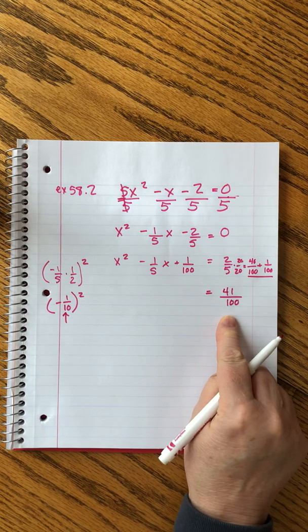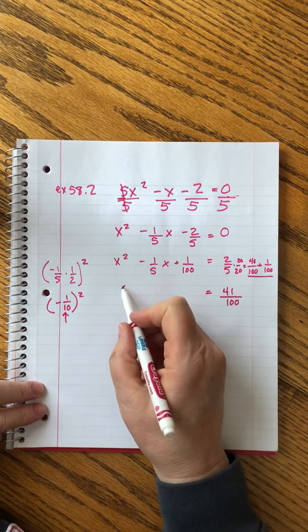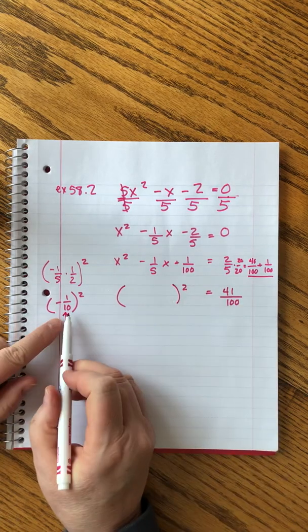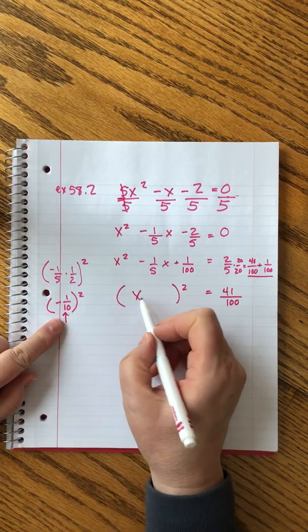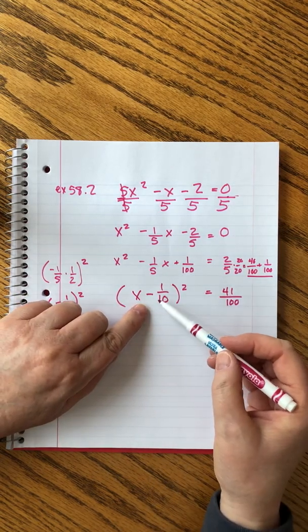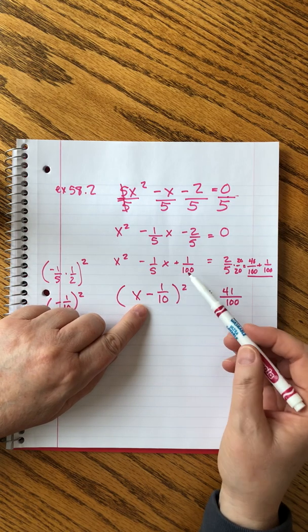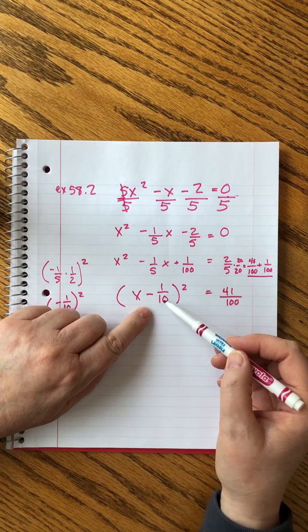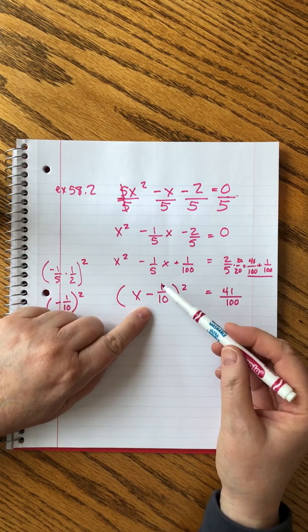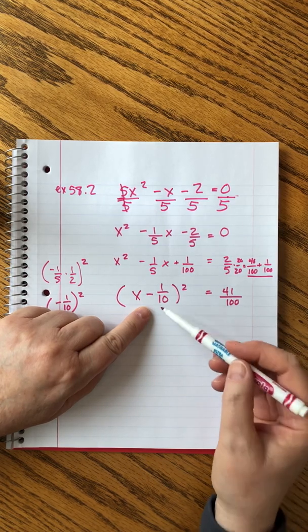There's our perfect square on the bottom again. So that's happiness. And now we just need to fix this side. Write our perfect square. This tells me what I need to go in my perfect square, so it's x minus 1 over 10. Let's check it. It should multiply by itself to get this. That would be positive 1 over 100, check. And then if I add them, minus 1 over 10, minus 1 over 10 would be minus 2 over 10, which simplifies to minus 1 over 5.